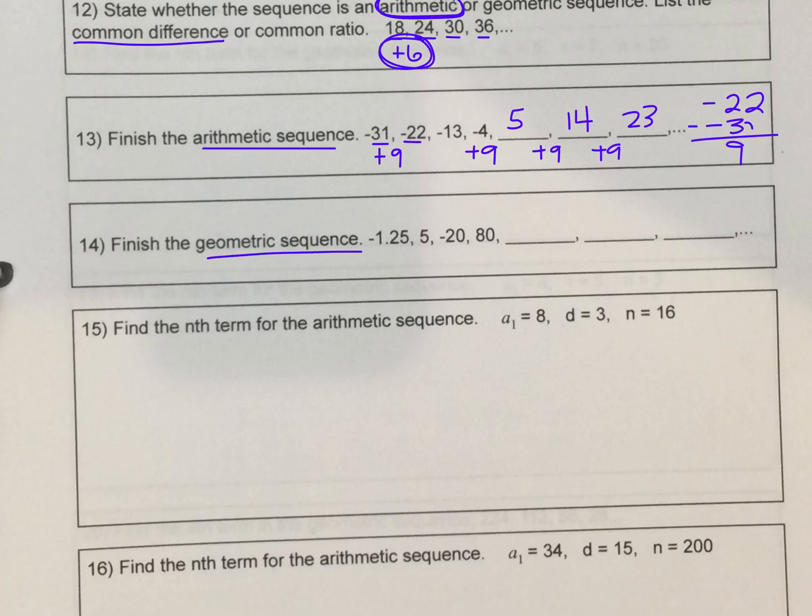This is a geometric sequence. So I don't know what I'm multiplying by. I'm going to take term 2, 5, and divide by term 1, negative 1.25. When I do that, I get negative 4. So I am multiplying by negative 4 every time. 80 times negative 4 is negative 320.